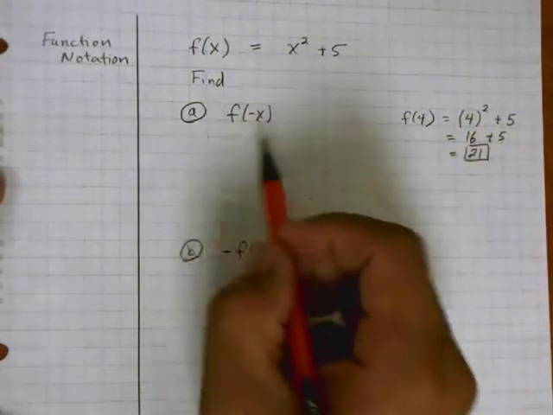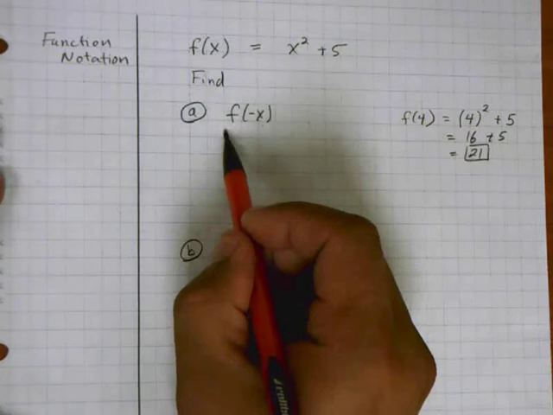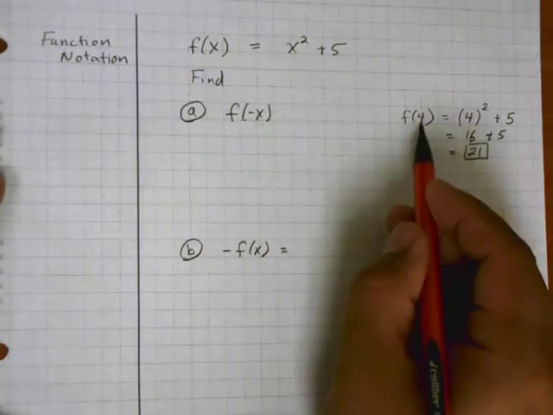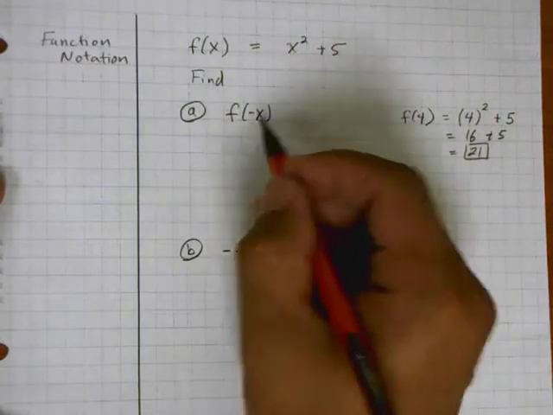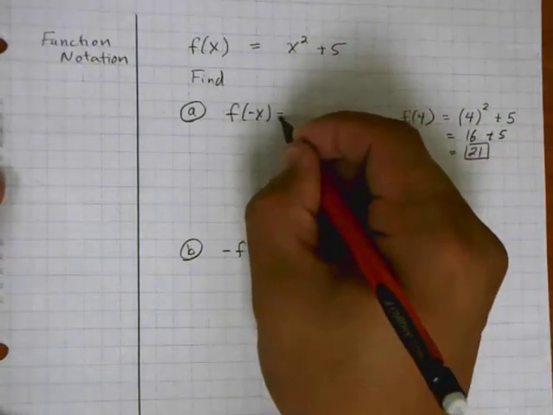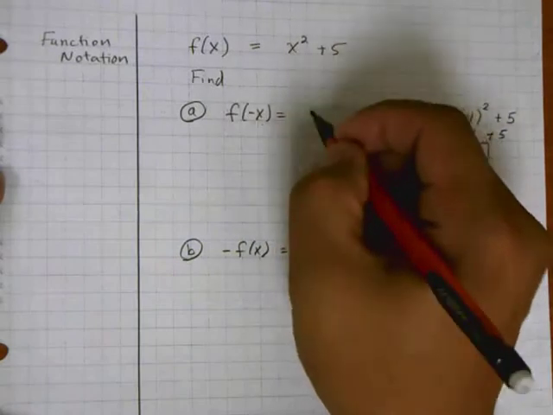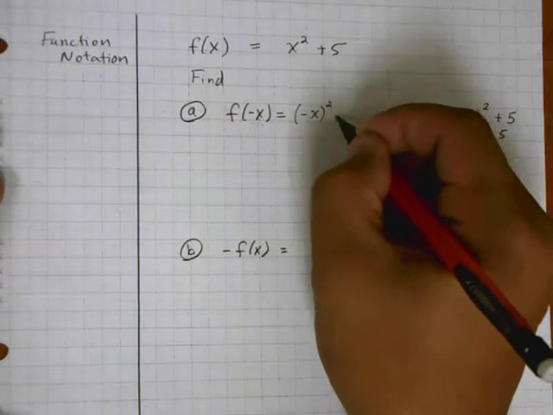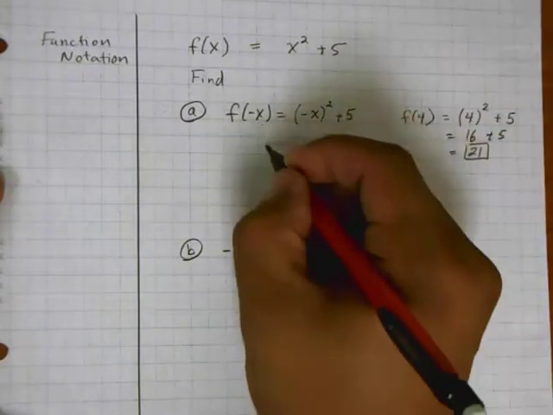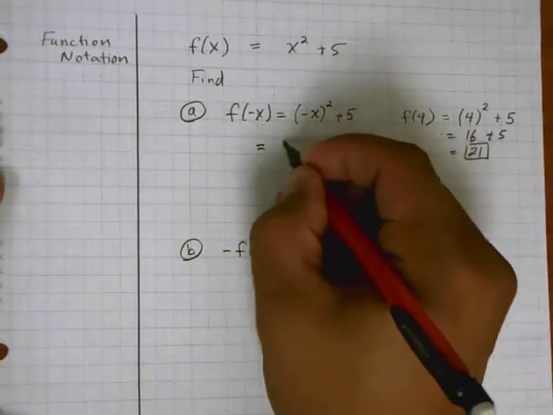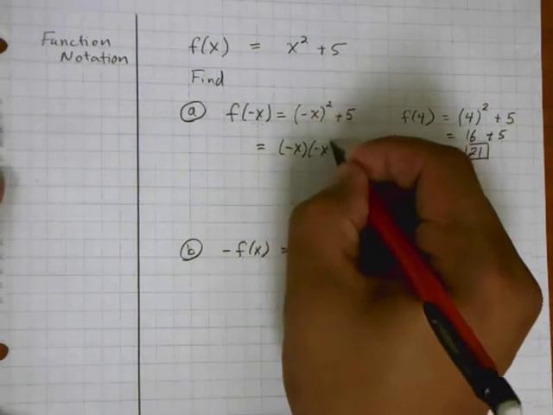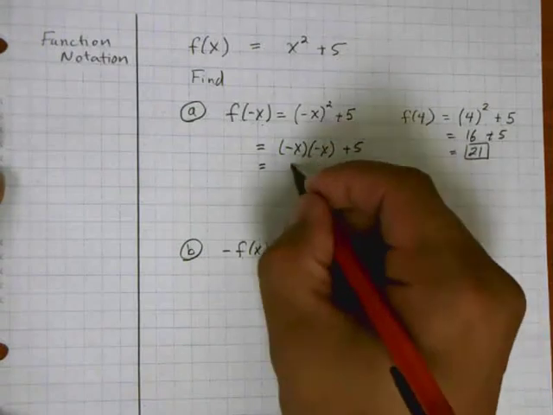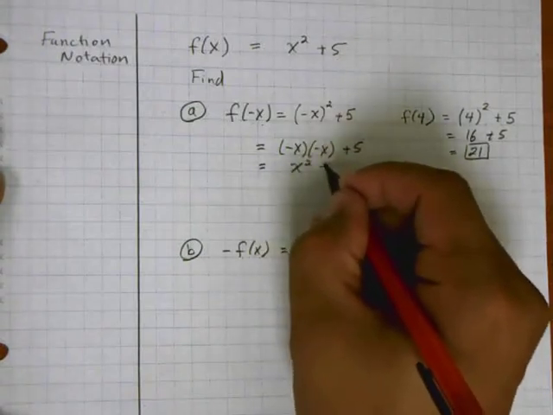So back to our problem here, when we're asked to find f of negative x, we do the exact same thing, but instead of inputting a constant, a number here, we're just going to input a variable, in fact a negative variable. Okay? So I do the exact same process. Instead of x squared, I'm going to write parentheses and put negative x in there, squared plus 5. And negative x squared means negative x times negative x plus 5. Two negatives give me a positive, so I get x squared plus 5.